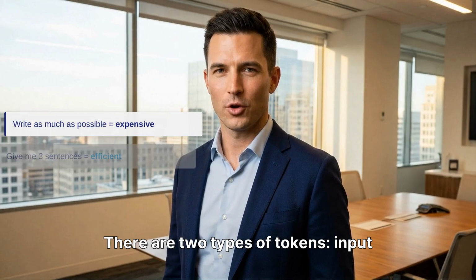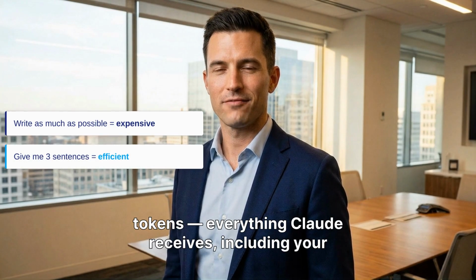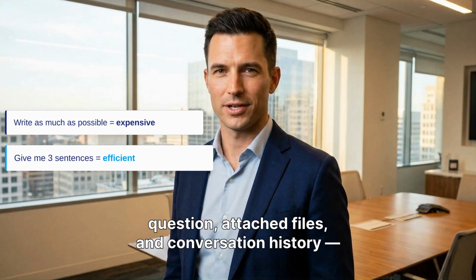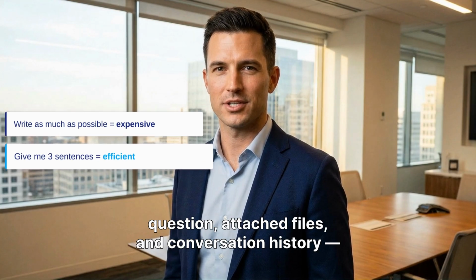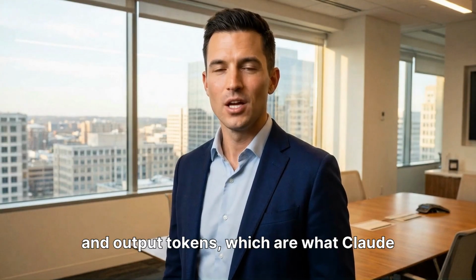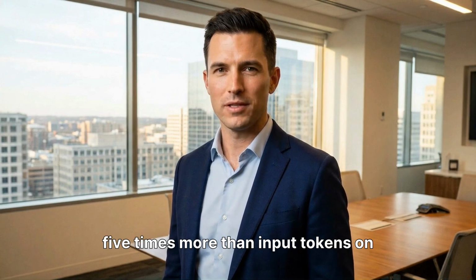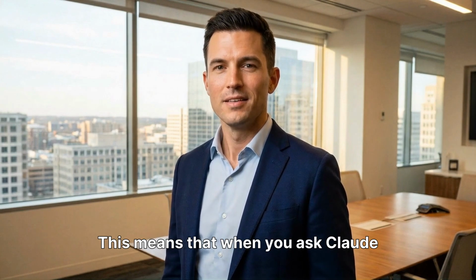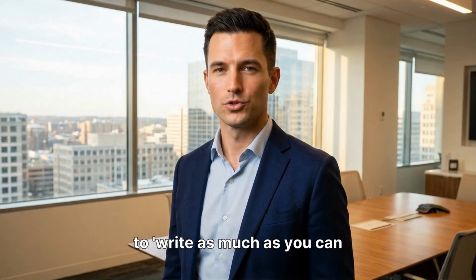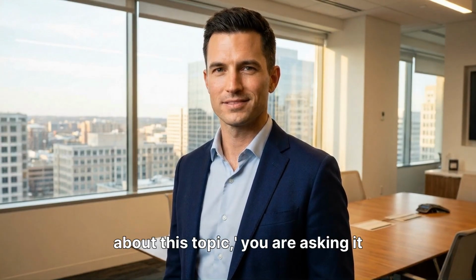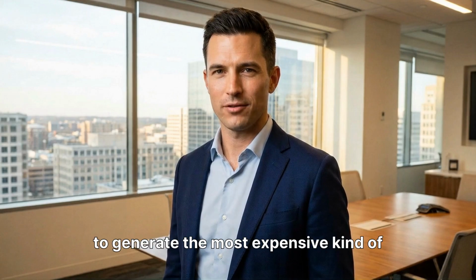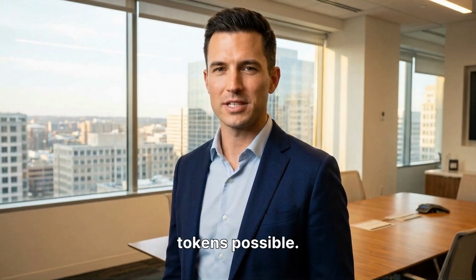There are 2 types of tokens: input tokens, everything Claude receives, including your question, attached files, and conversation history, and output tokens, which are what Claude generates back to you. Here's a useful insight. Output tokens cost 5 times more than input tokens on the API. This means that when you ask Claude to write as much as you can about this topic, you are asking it to generate the most expensive kind of tokens possible.